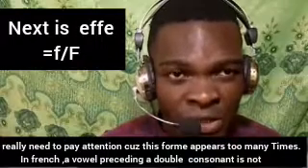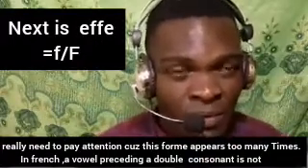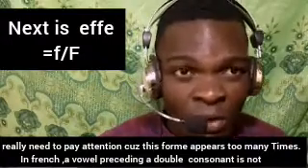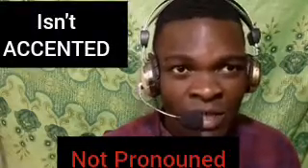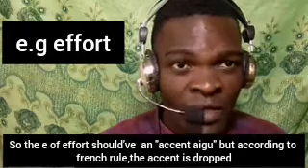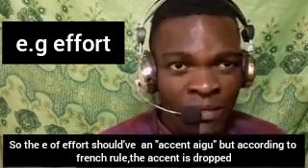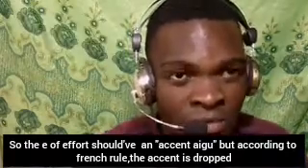Next is f. You really need to pay attention here because this form comes up many times, right? So in French, a vowel preceding a double consonant isn't pronounced with an accent. For example, effort. So, effort should have an accent aigu. But according to the French rule, the accent is dropped.